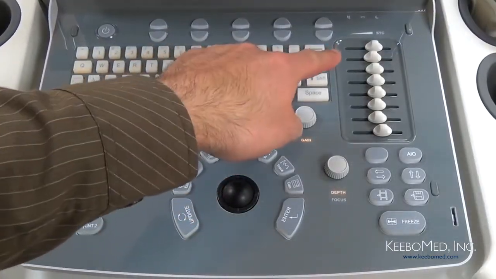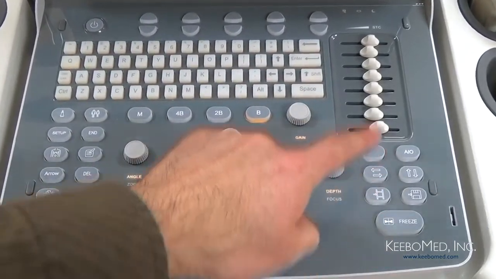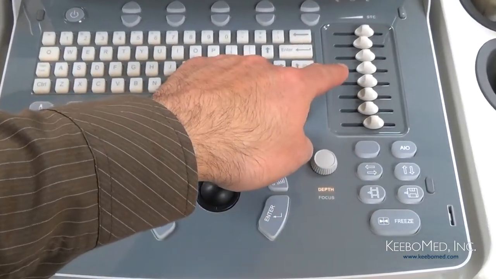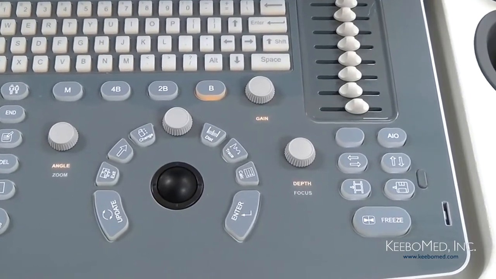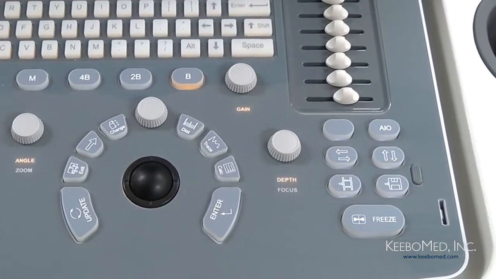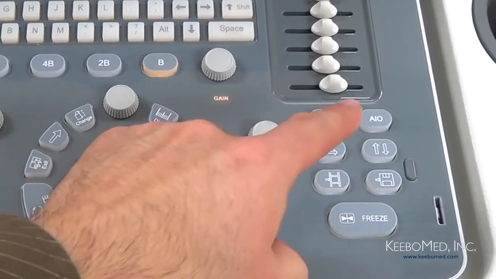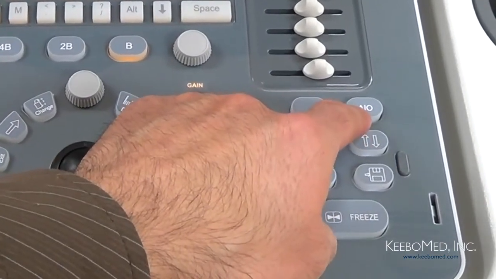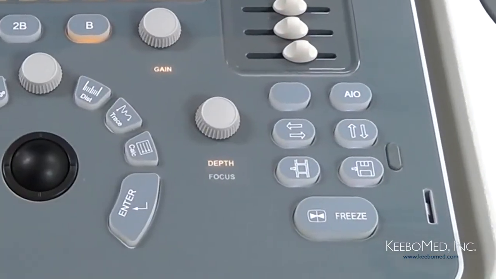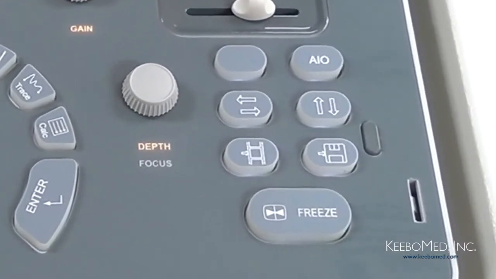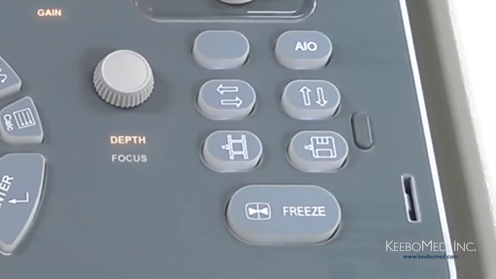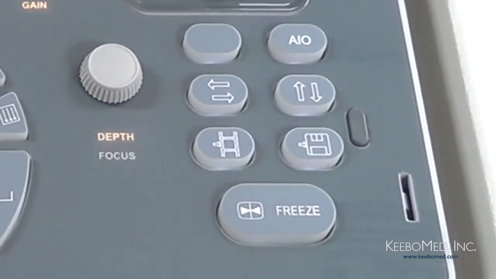Next, let's look at the right side of the keyboard. First we have an 8-segment STC control. It can be used for adjusting gain compensation in different image depths. Now below the STC control is the AIO key, which stands for Automatic Image Optimization. This is a really nice feature because it will automatically adjust the settings to produce the best image.